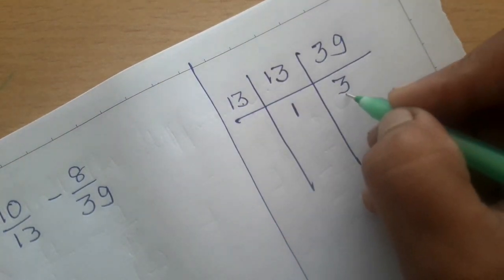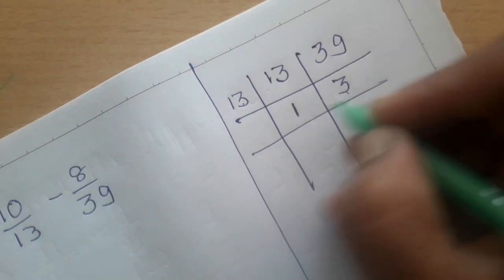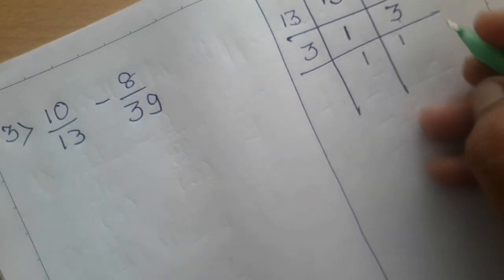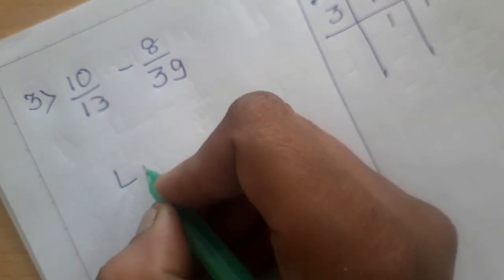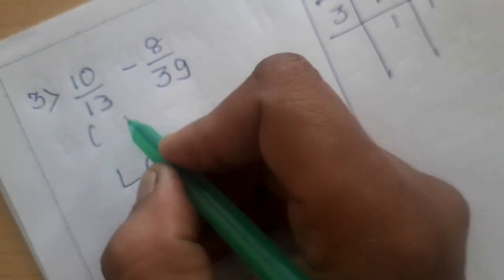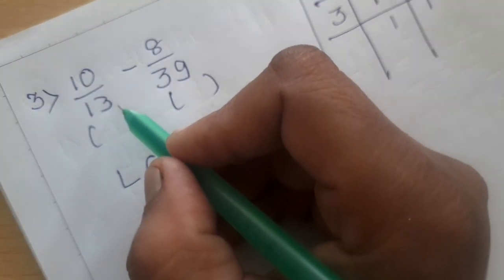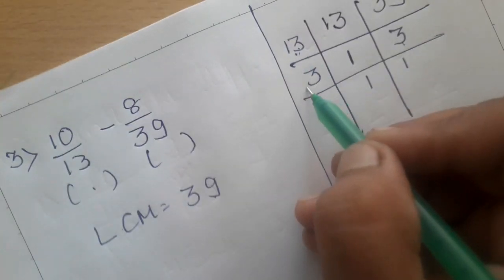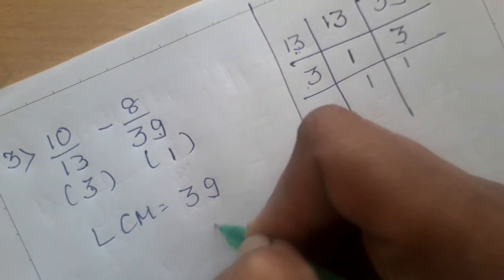Even if you have started with 3, then also fine, you may do it. So here 3 is a prime number. So write here 3, 3 ones are 3 and 1 remains as it is. So now what is your LCM? 13 threes are 39. So one step down. Why are you writing one step down? Because you are going to write the small brackets over here. Fine. So here now you have to start thinking as 13 into which number becomes 39. So 13 threes are 39, and 39 ones are 39. Fine.